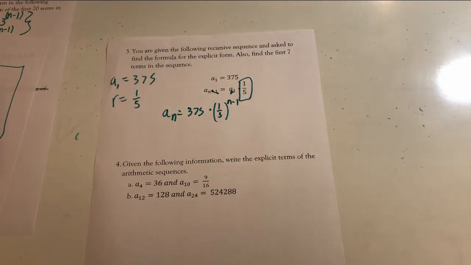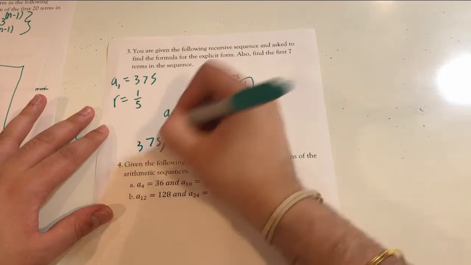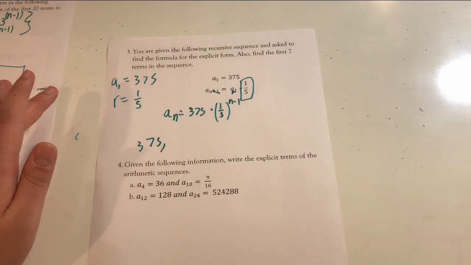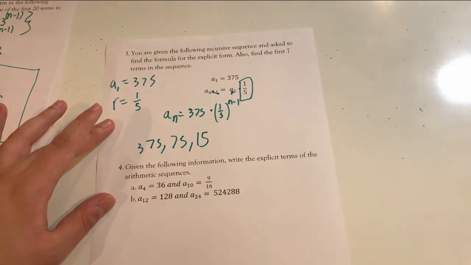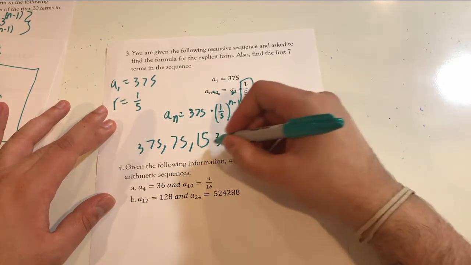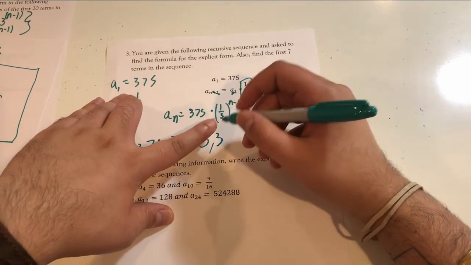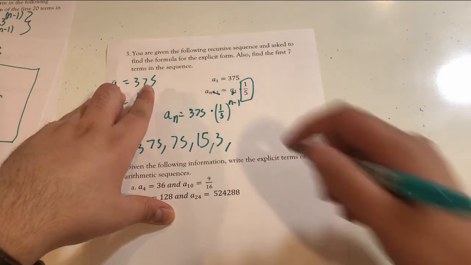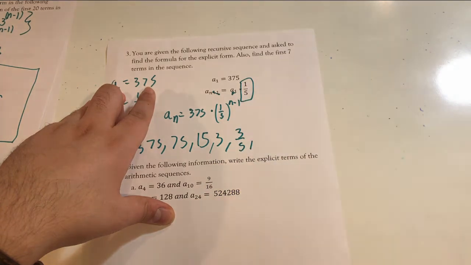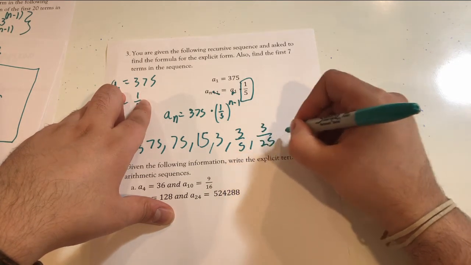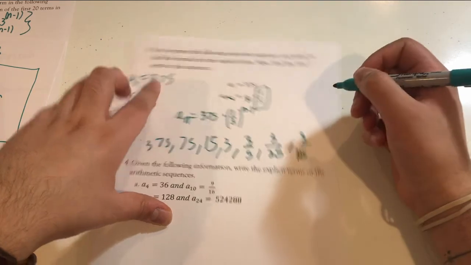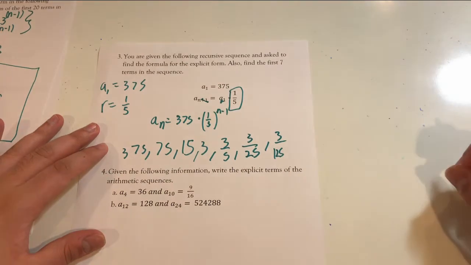Now we want to write out the first 7 terms. The first term is obviously the one given to us. It's 375. The next term would be 375 divided by 5, which is 75. And we just continue this pattern. 15 and then 3. Terms 1, 2, 3, 4, 5, divided by 5, 6 and 7. So this gets smaller and smaller as you continue.